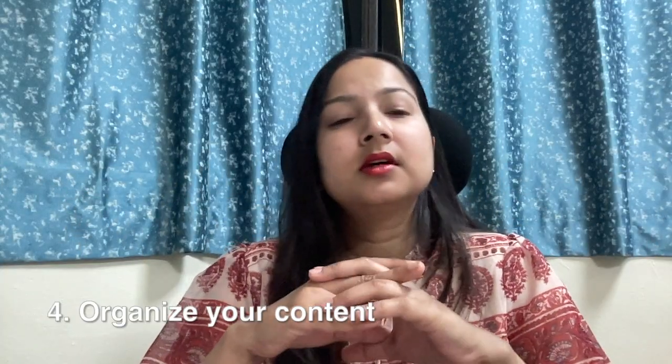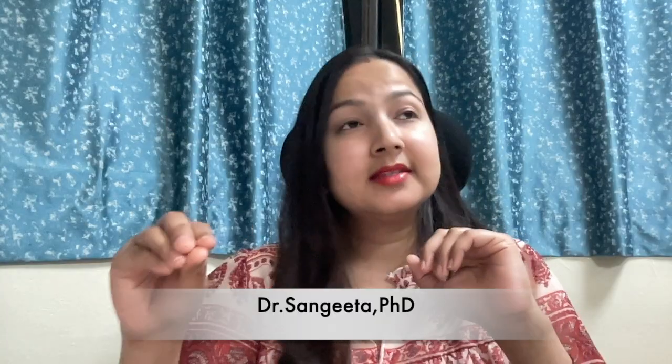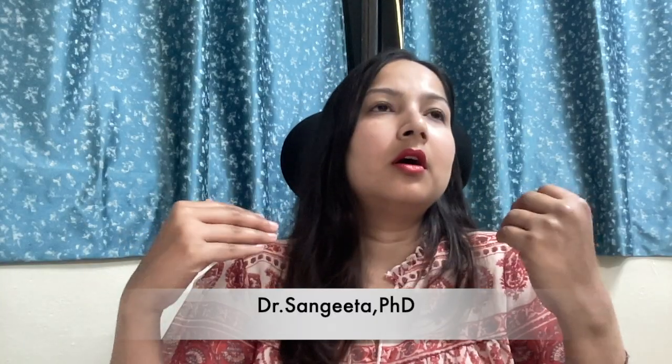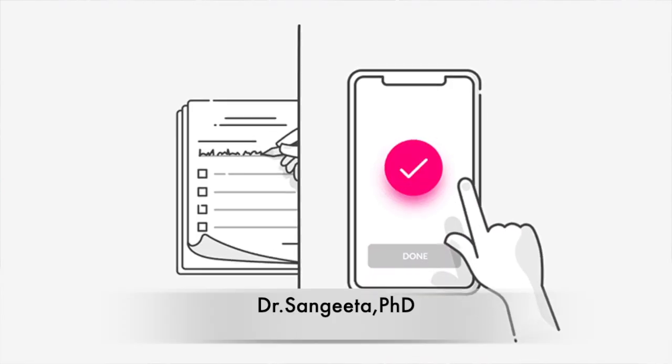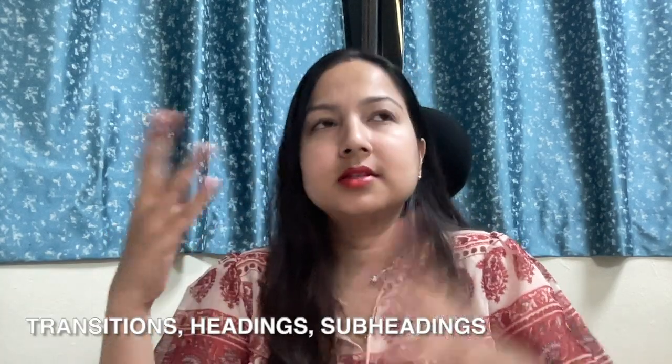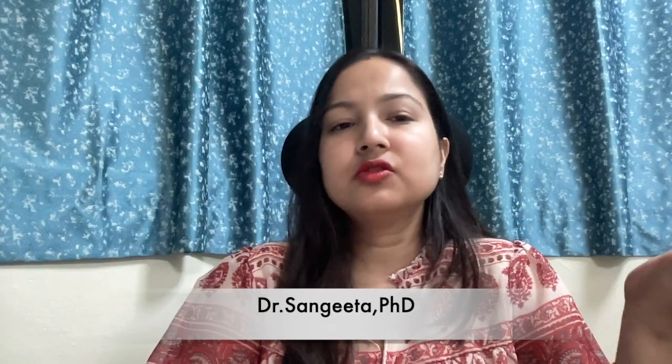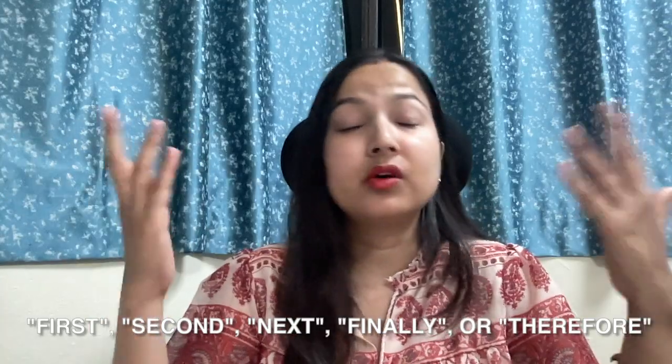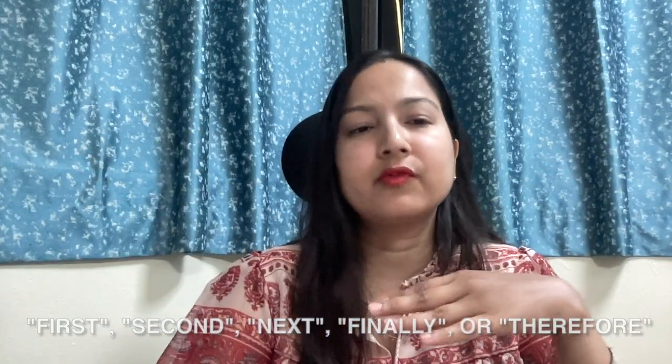Fourth is organize your content. Another way to make your complex scientific concepts easier to follow and comprehend is to organize your content in a logical and coherent way. You need to have a clear structure that includes an introduction, a body, and a conclusion. You also need to use transitions, headings, and subheadings to connect your ideas and guide your audience through your message. For example, you can use words like first, second, then, next, finally, or therefore to indicate the sequence or the relationship of your points.